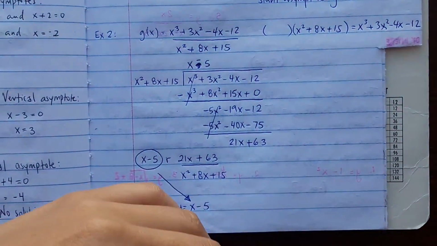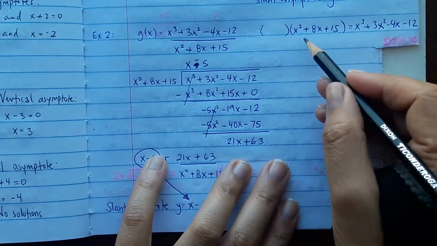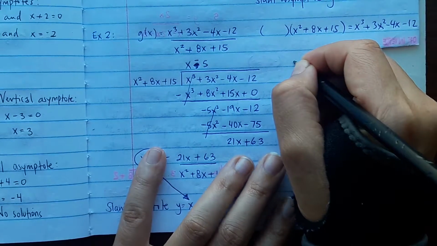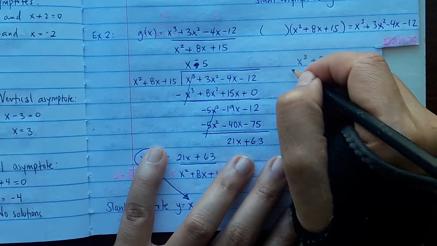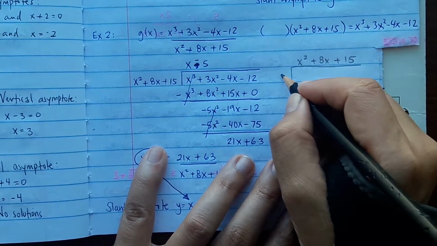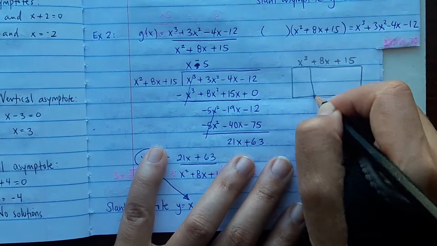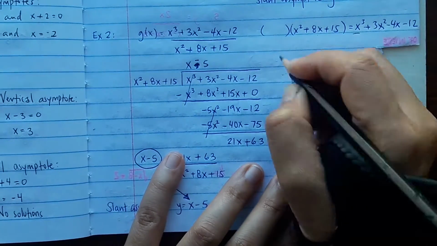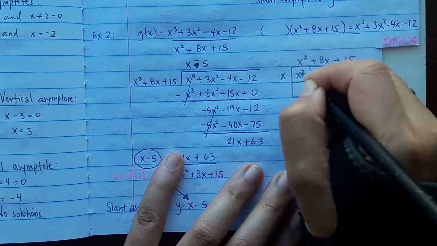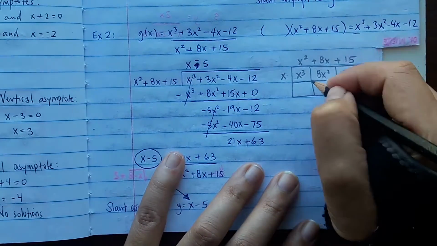I'm going to do the same thing with the box method because that's what I'm used to doing. So x squared plus 8x plus 15 goes on the top, and on the side I'm going to have something else. It's going to be one power less, an x and a number. The first thing goes in the first box, that's x cubed, and x cubed divided by x squared is x. Now multiply everything by x, and that's what you get.